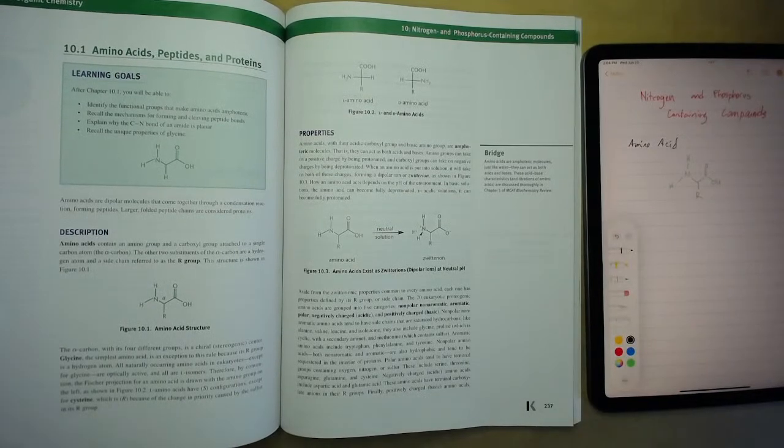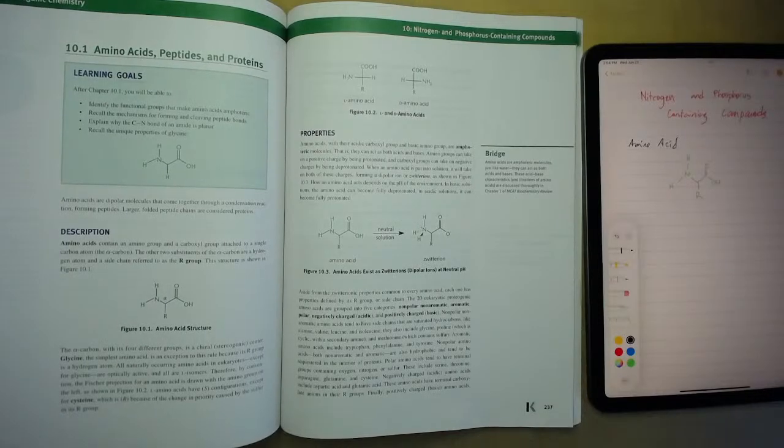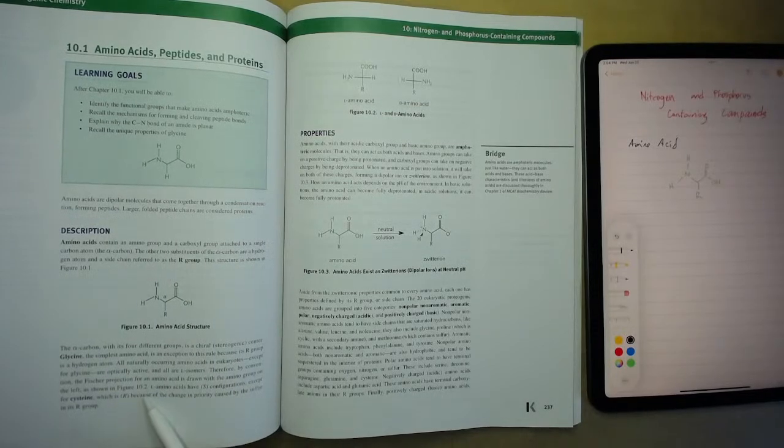The alpha carbon with its 4 different groups is a chiral or stereogenic center. Glycine, the simplest amino acid, is an exception to this rule because its R group is a hydrogen atom. All naturally occurring amino acids in eukaryotes, except for glycine, are optically active, and all are L isomers. Therefore, by convention, the Fischer projection for an amino acid is drawn with the amino group on the left, as shown in figure 10.2.